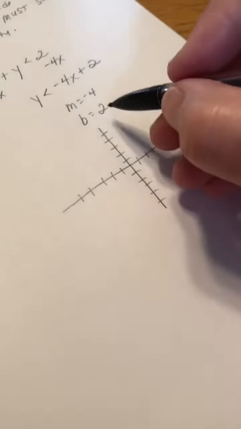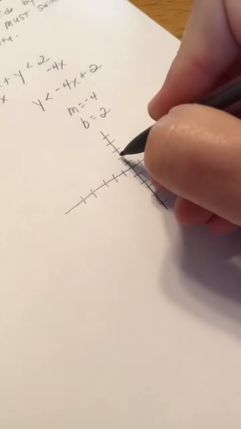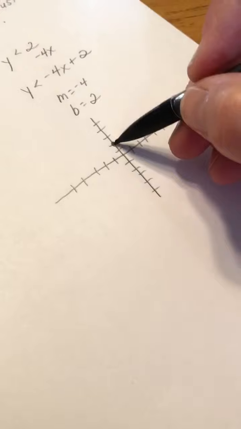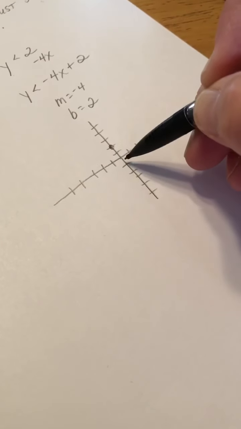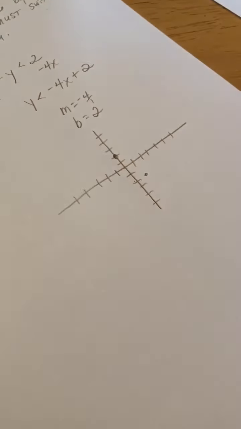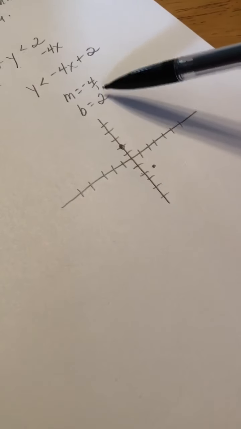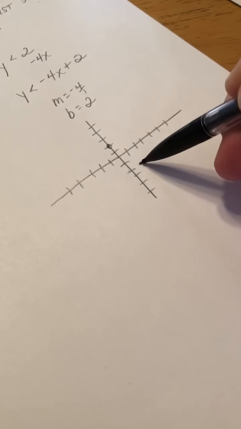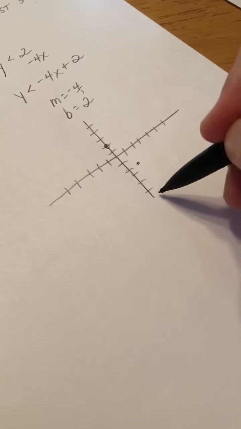And we start again. We start with b on the y-axis. And we apply slope, so we go down 1, 2, 3, 4 to the right 1. Because slope is negative, so we go down. So that's why I went down 4 to the right 1. I can go and do it again if I want.